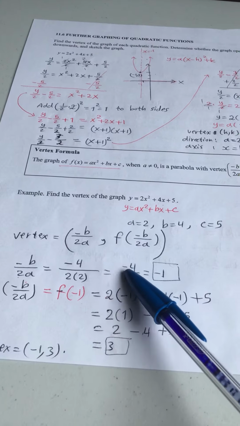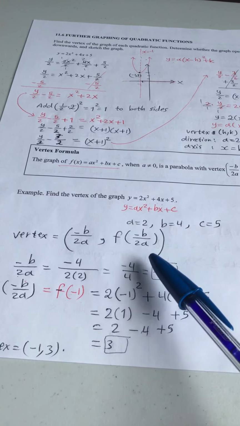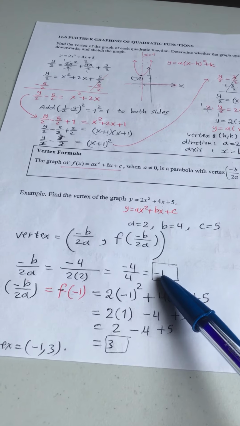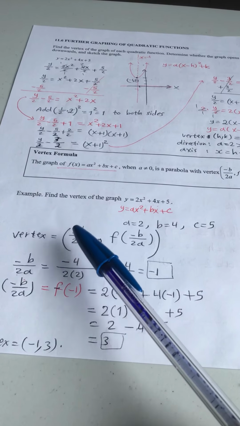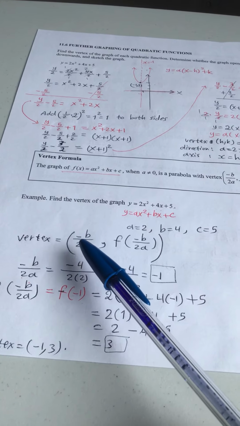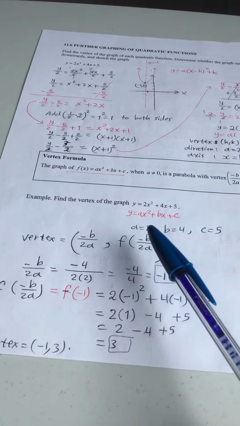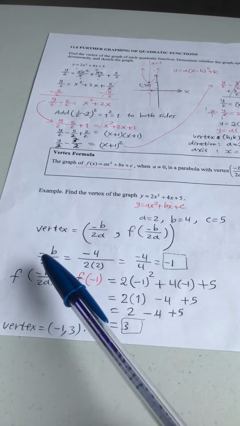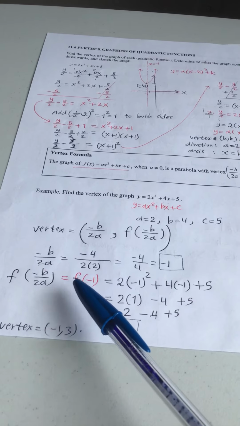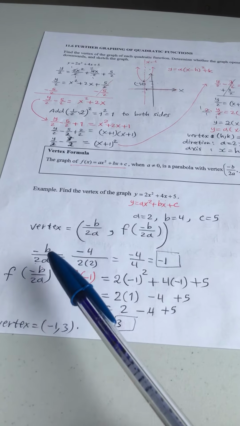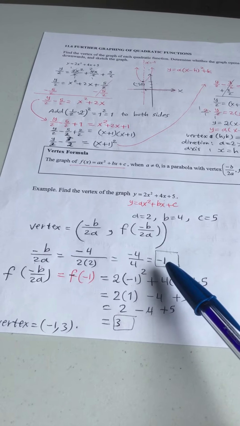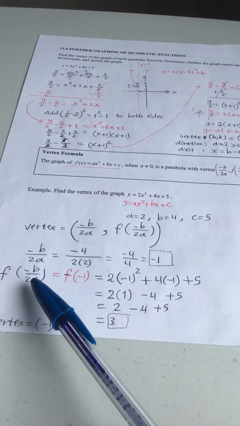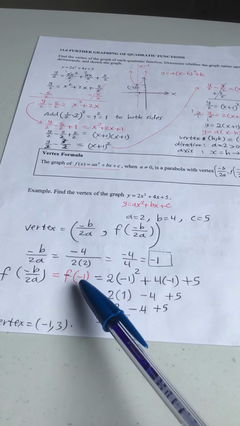Simplify: negative 4, 2 times 2 is 4, negative 4 divided by 4 is negative 1. So this is h, which is minus b over 2a. To find k, we need f of minus b over 2a. We know that minus b over 2a equals negative 1, so we substitute and have f of negative 1.